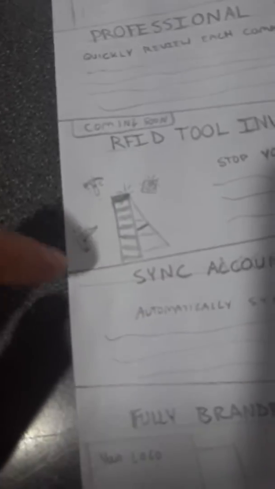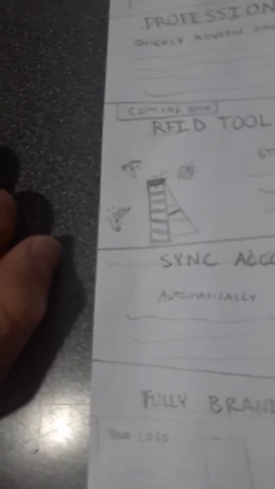The professional post inspections would just load one time as you scroll down. This right here, the RFID tool inventory, would just be a few tools. I actually have a basic illustration I already had done, and it would show RFID tags on the tools, and it would show them transmitting. So whatever looks best there.